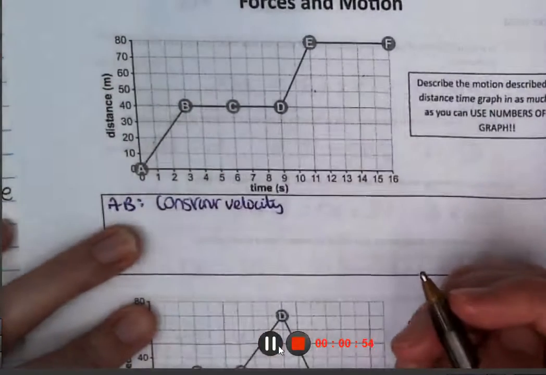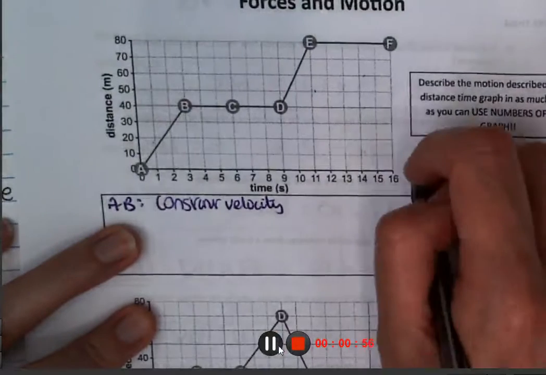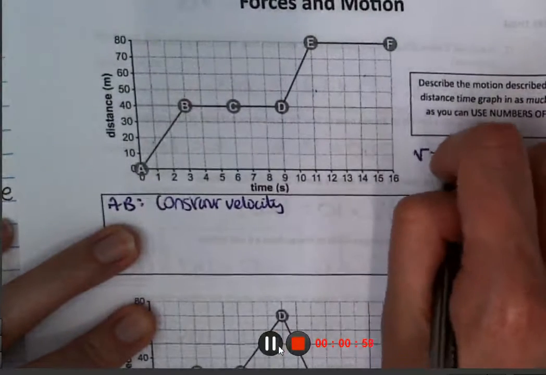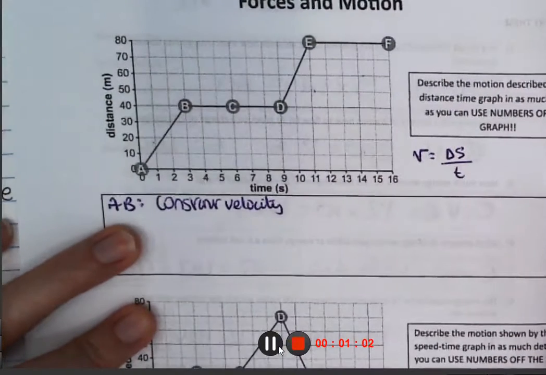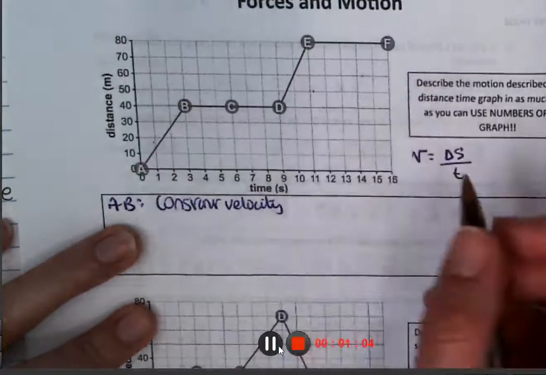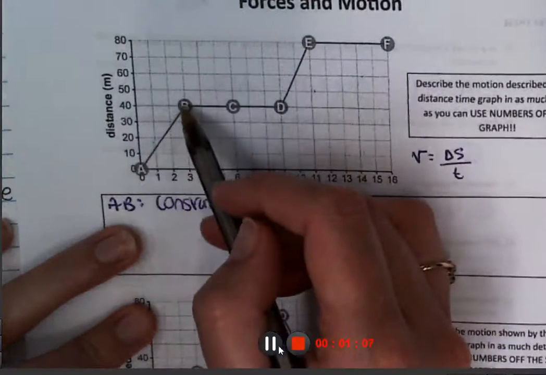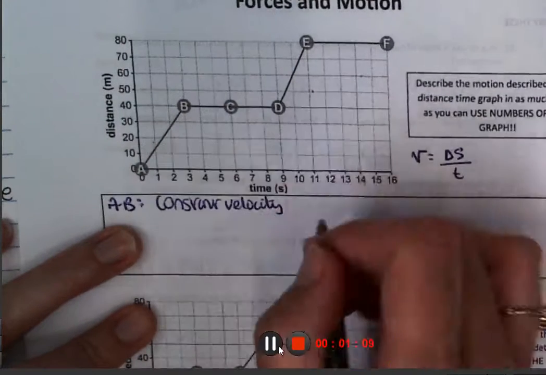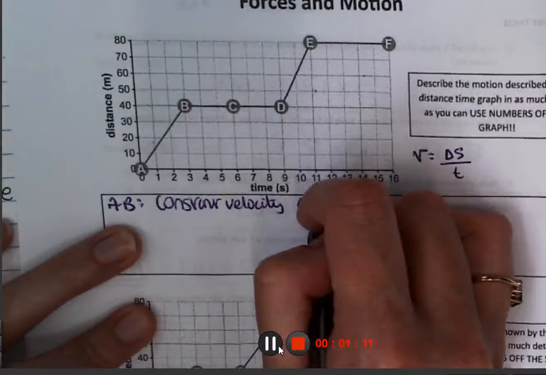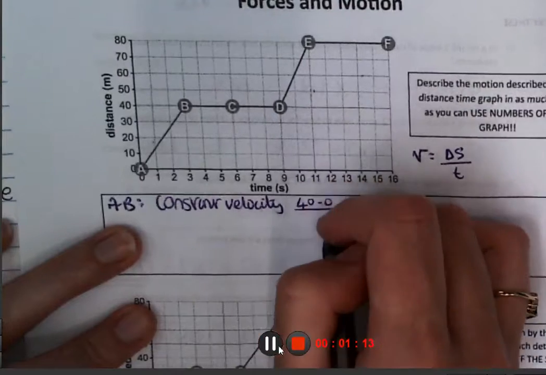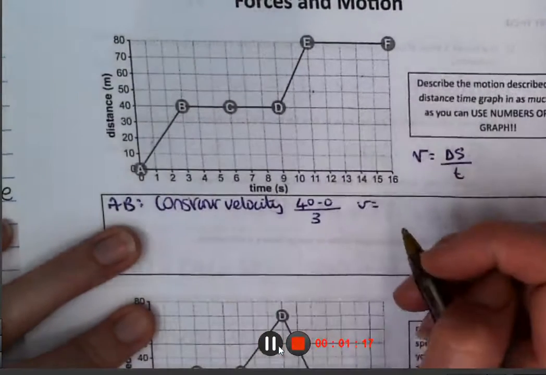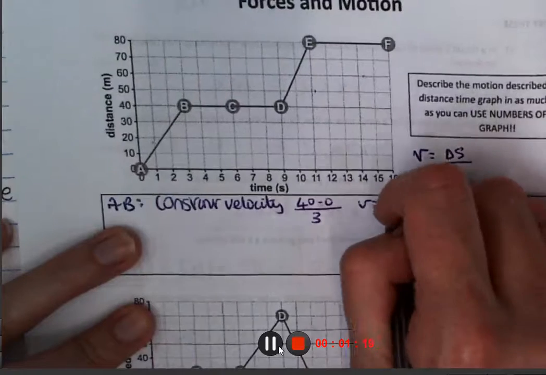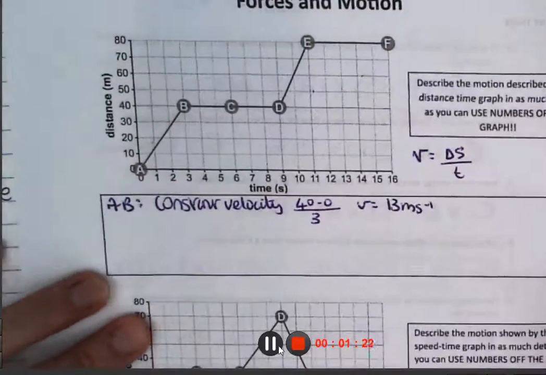And we're able to work out that velocity because velocity is change in displacement or distance over time. So we can figure out the distance travelled. B is at 40 and A is at 0. So we do 40 minus 0 over the time, which is 3. That gives us a velocity of 13 meters per second. Okay? Then we're looking at B to C.